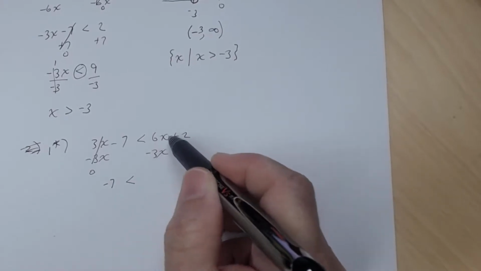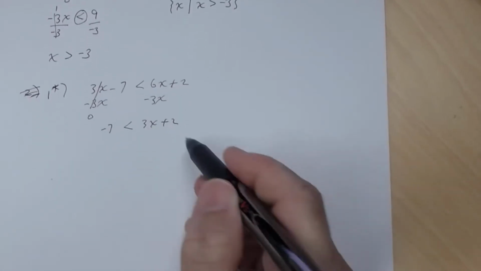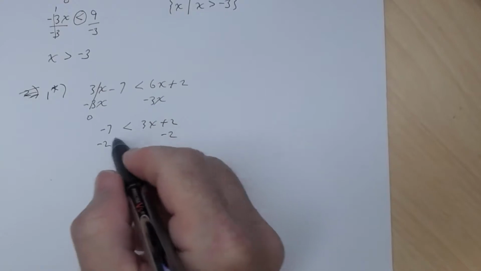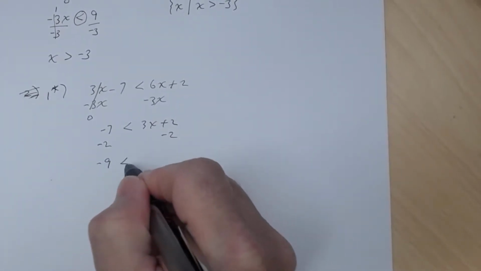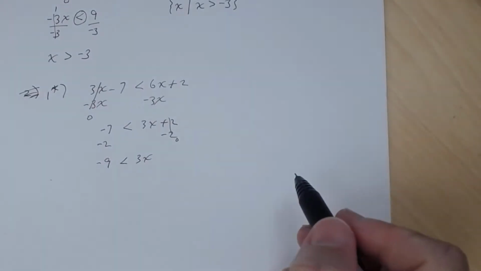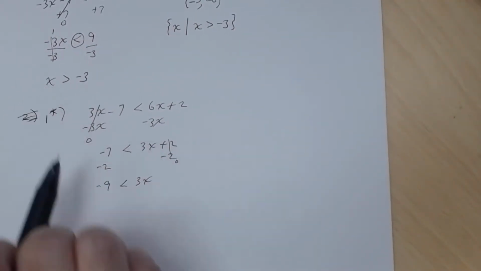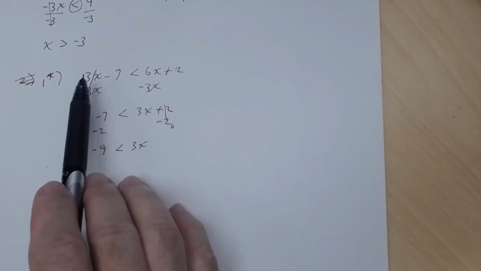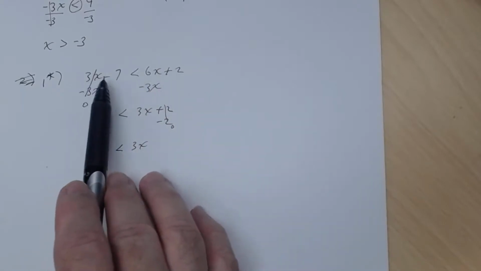It's less than, and then 6x minus 3x is 3x plus 2. And then subtract 2 from both sides, again using the addition property of inequality, and then combine like terms. -7 and a -2 is a -9 is less than 3x, and then 2 and a -2 is 0. So just like we did here, I've got to get the variable x by itself. So the solutions to this will be the same as solutions to this and the solutions to this. And this is what I'm interested in. Find the solutions to this original inequality.